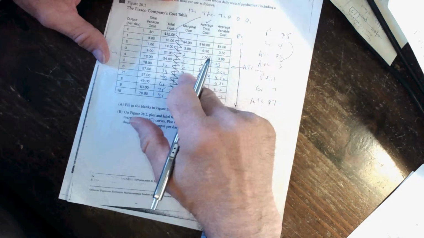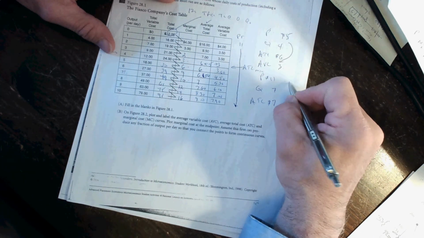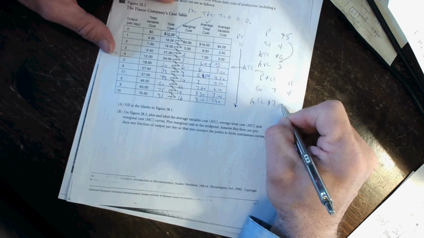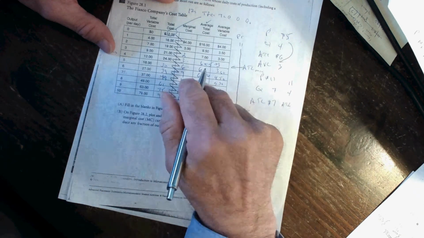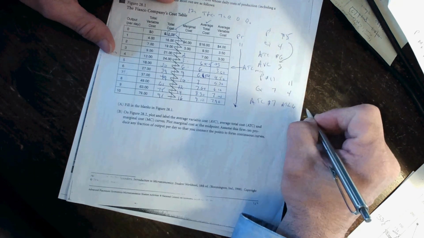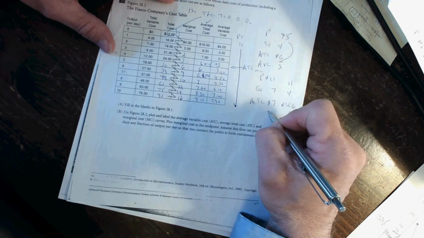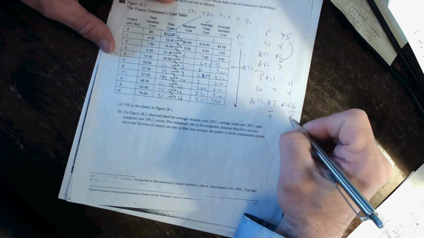Average total cost is minimizing at 4 units, and average total cost at 4 units is 6. So it's making $5 per unit, whereas before they were only making $4 per unit.